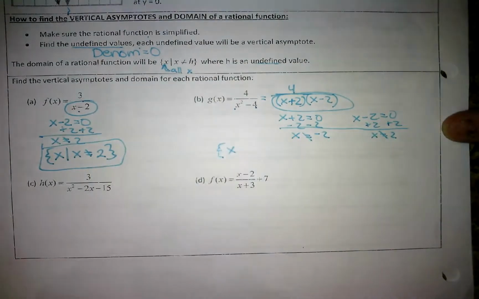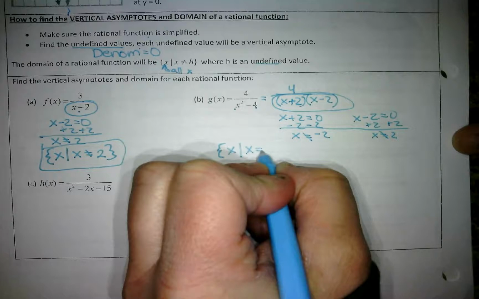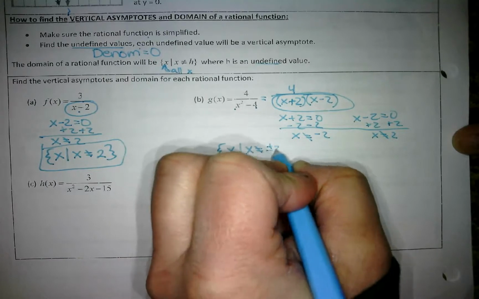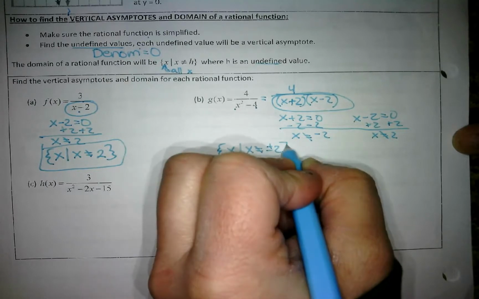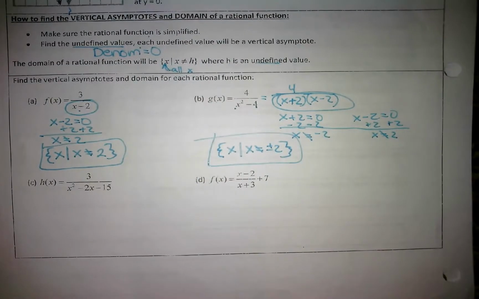Our domain is all values of x except x cannot equal plus or minus 2. You could write negative 2, comma, positive 2, but I just wanted to simplify it and write plus or minus 2.